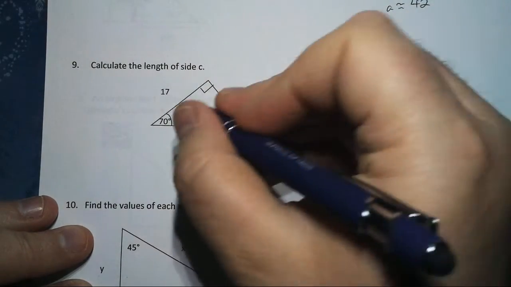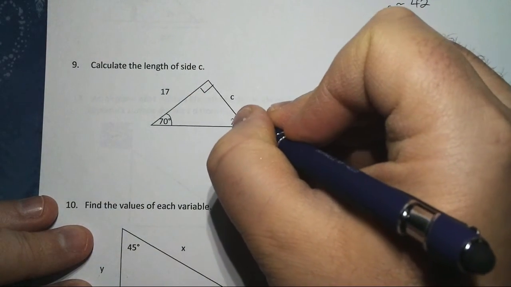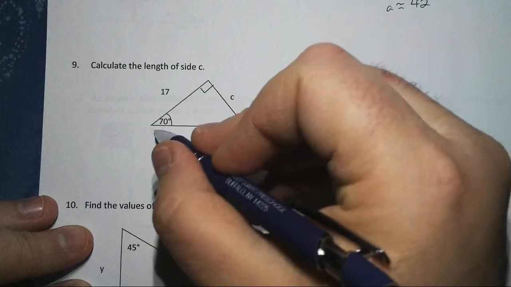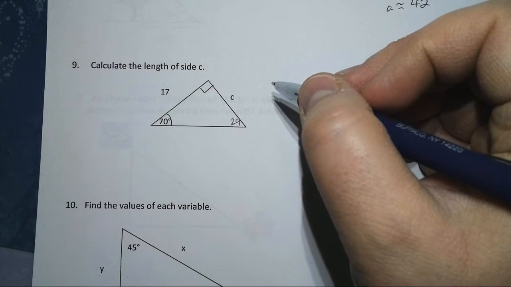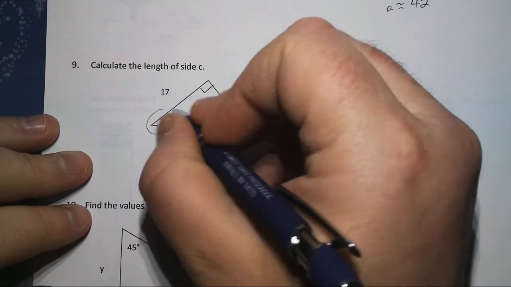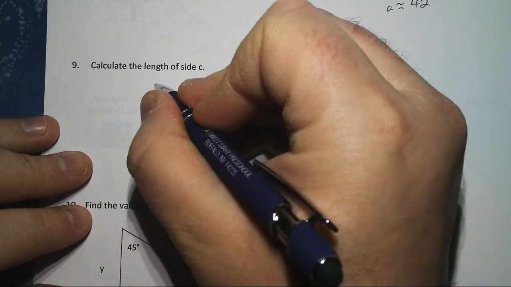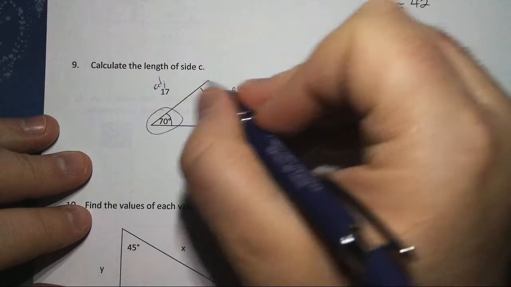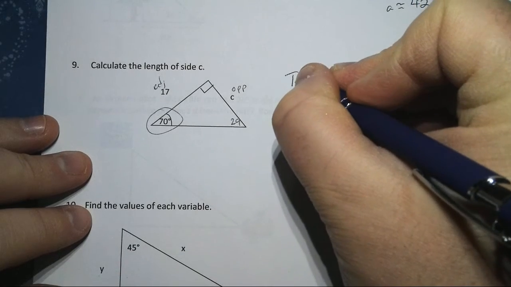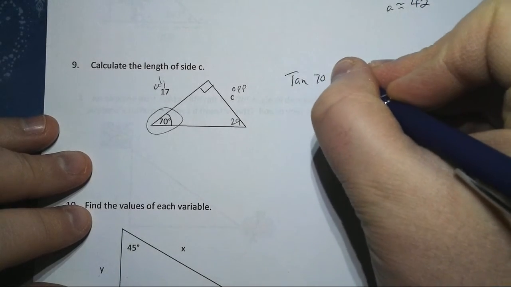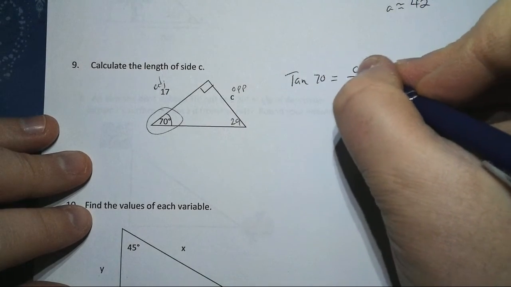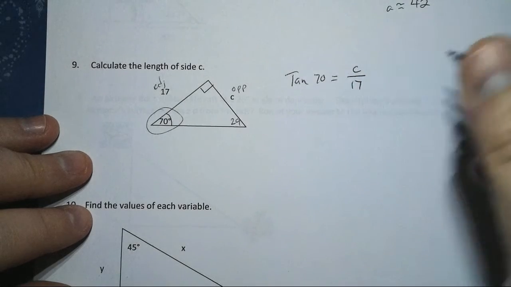Here we can use the law of sines. 70 plus 90 means this is 20. So we could do the sine of 29 over 17. We'll just do Sohcahtoa again since we're working on that. Once again, this is the opposite side, this is the adjacent leg. So we're going to use tangent this time. The tangent of 70 is equal to the opposite, which is C, over the adjacent, which is 17.